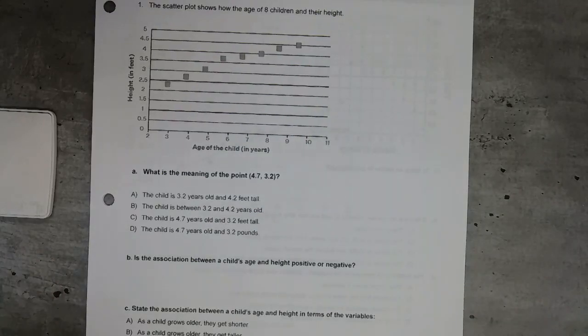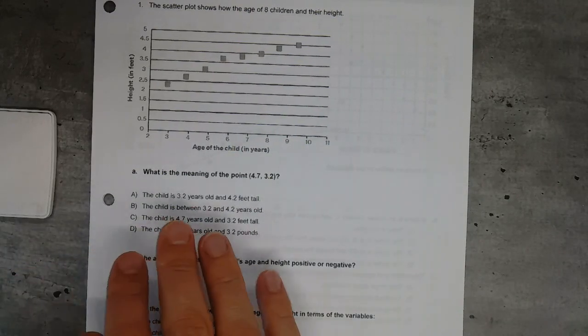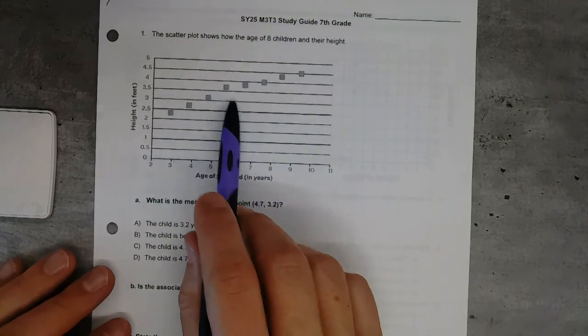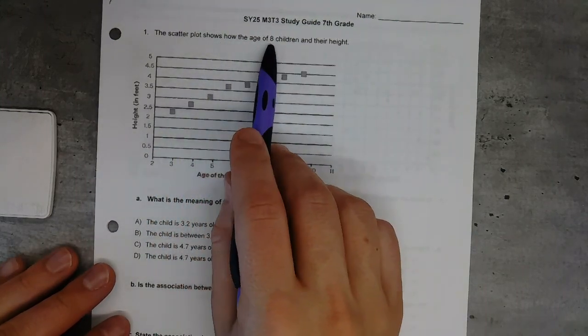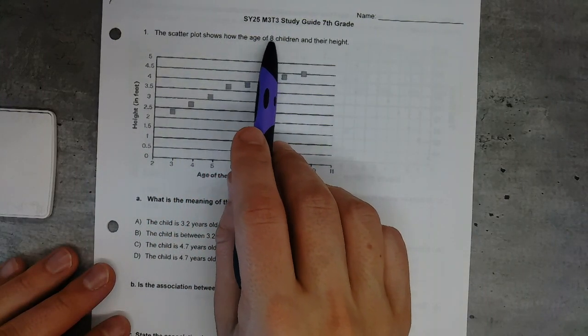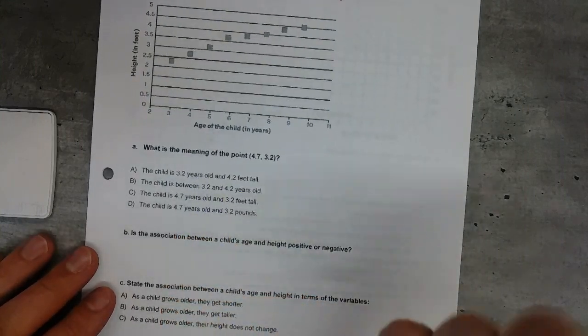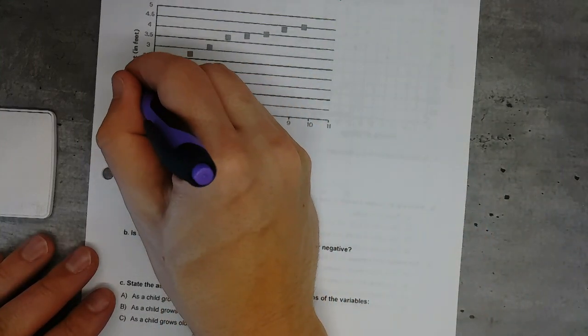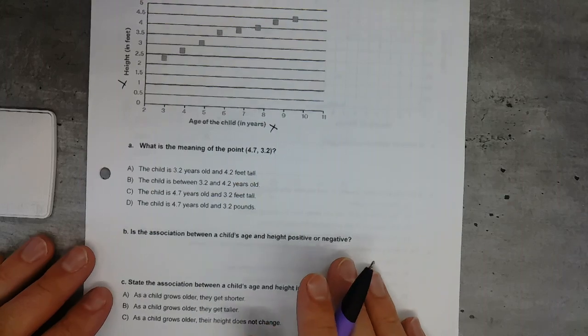Hi math friends, let's check out our study guide here on scatter plots. So we've got a scatter plot here that's already made for us. It says it shows the age of eight children and their height. So I've got my x-axis and my y-axis. Important to remember and mark on there.